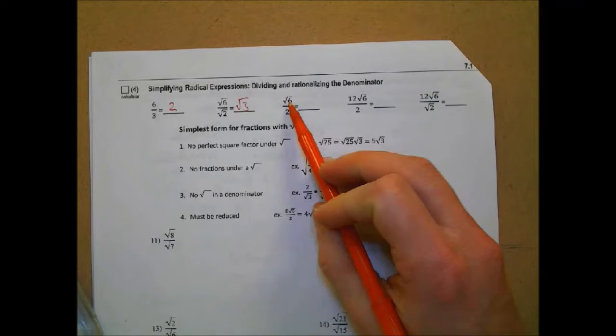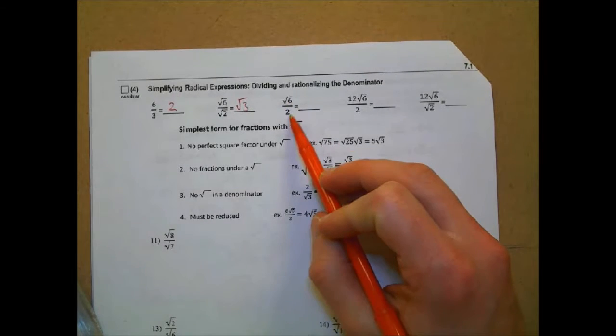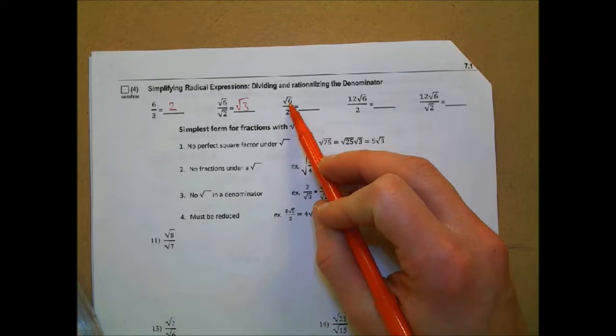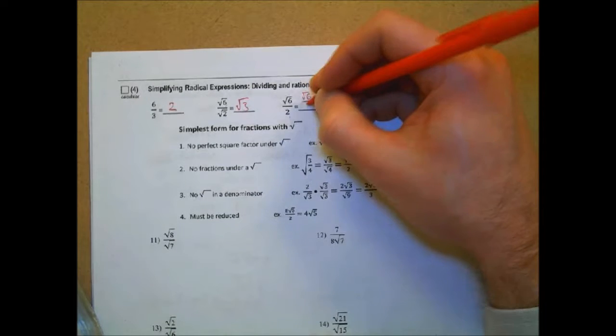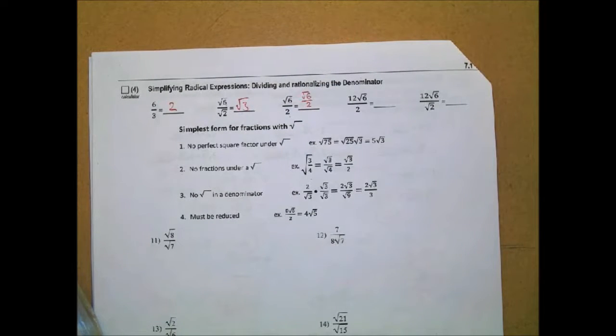Okay, how about this? Can we divide the 6 by the 2? Why not? 6 is in a square root, 2 is not. So what is the answer here? It's root 6 over 2. We just can't do it. So we just leave it.